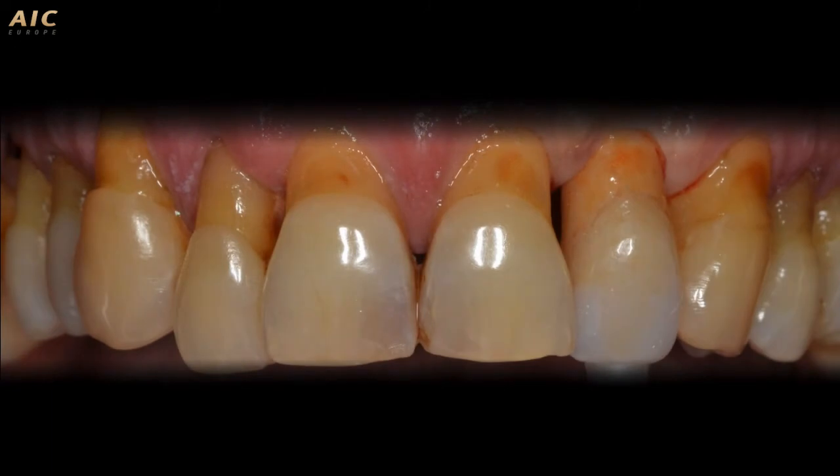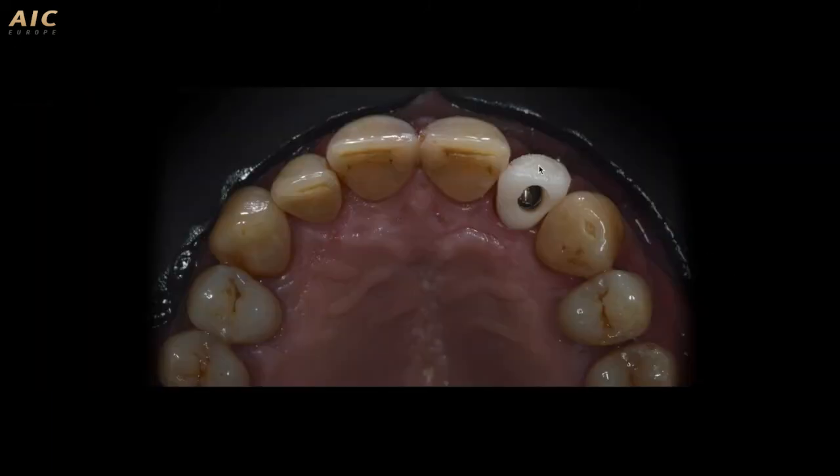Then thanks to this try-in, we can produce the zirconia monolithic crown, and we can work in serenity because we have all the information.